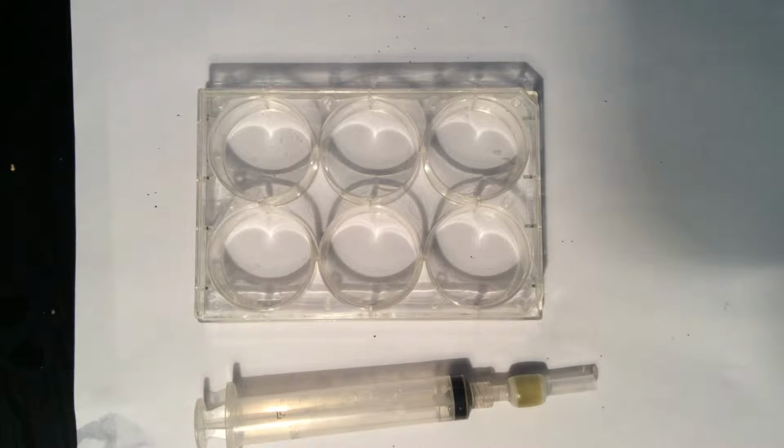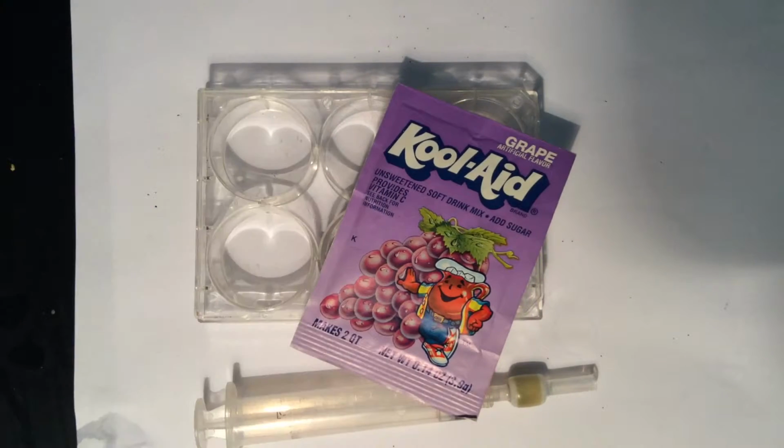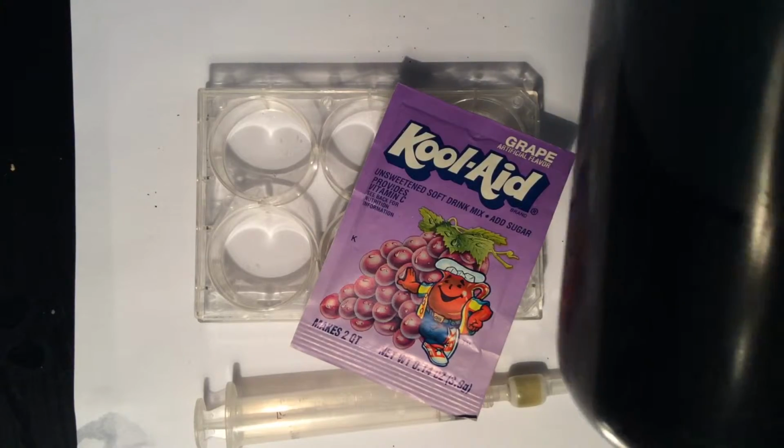So what I'm doing today is column chromatography, a very classic demonstration, and I'm going to use grape Kool-Aid. Grapes are always purple, correct? At least in their coloring scheme, grape Kool-Aid has a purple color to it. This is just some grape Kool-Aid that I have mixed. I didn't put any sugar in it.